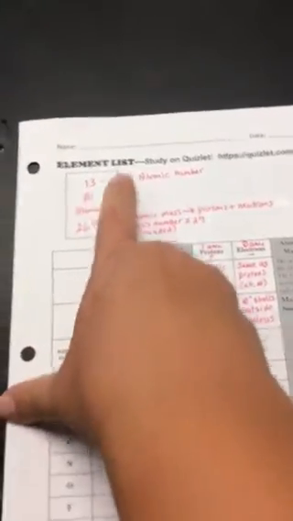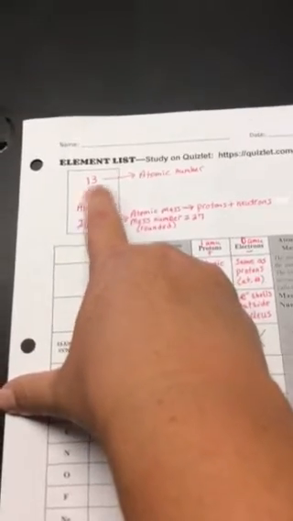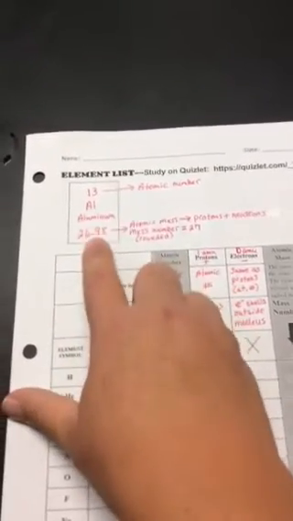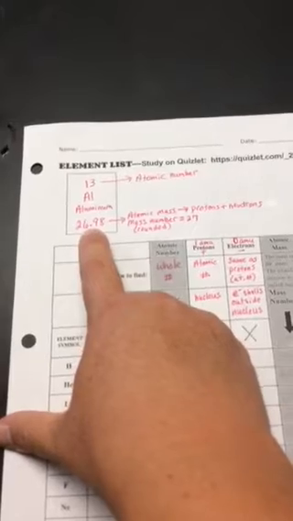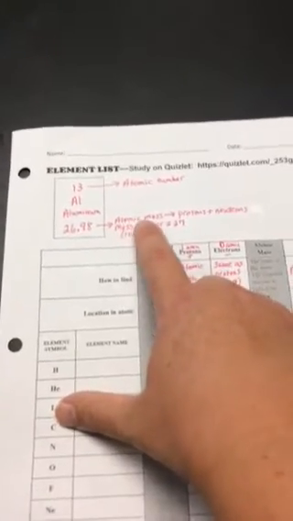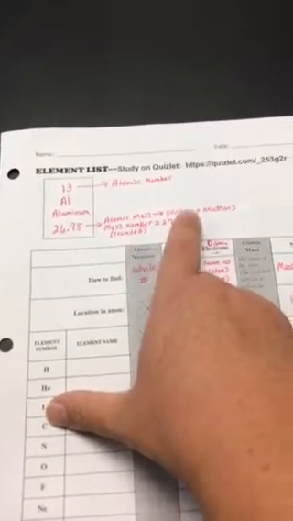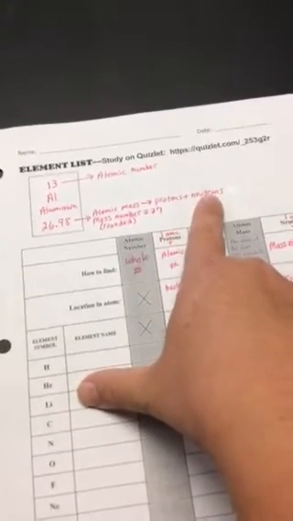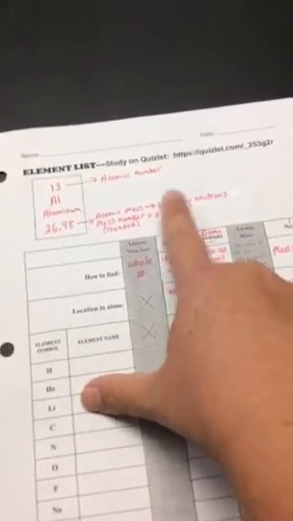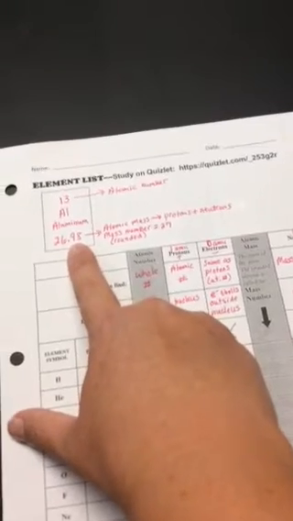So let's look at an example. Here's aluminum. If you look at a periodic table, you're going to see a whole number. That's called the atomic number. And you're going to see a decimal number. That decimal number is called the atomic mass. And you find the atomic mass by adding the number of protons and the number of neutrons together. And that is the sum.